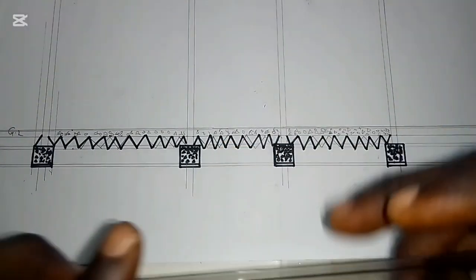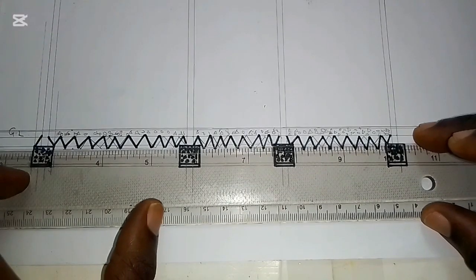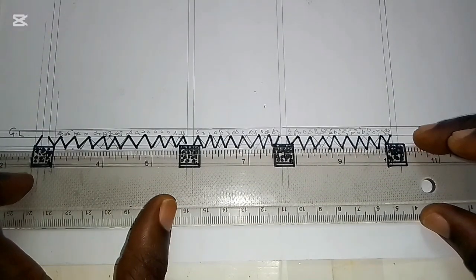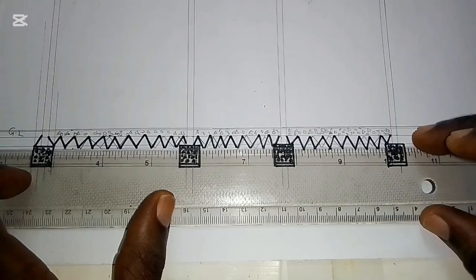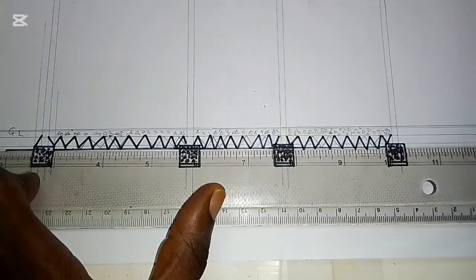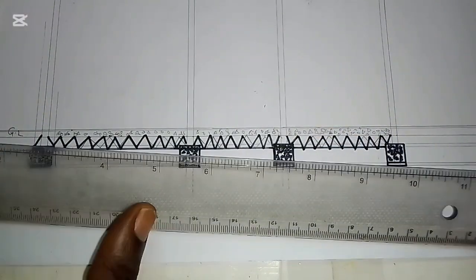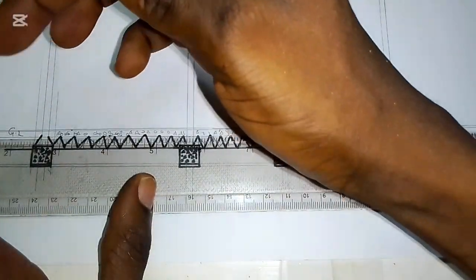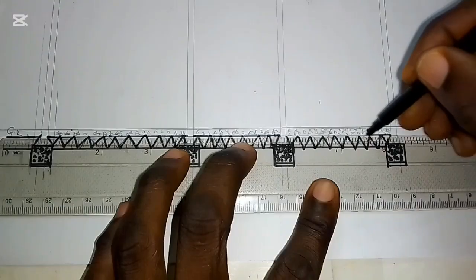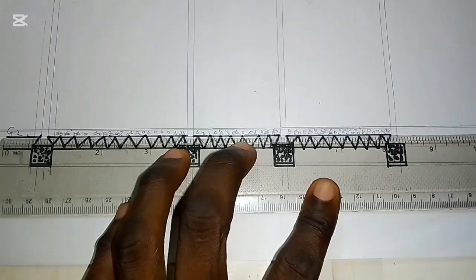Now let me highlight the baseline for it, to this part. Okay. Then for this top, this way.